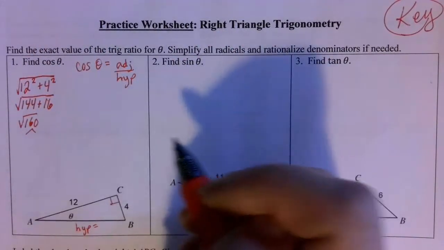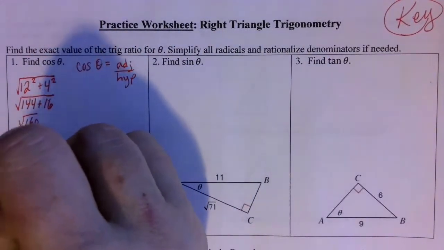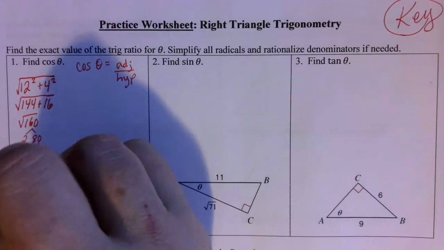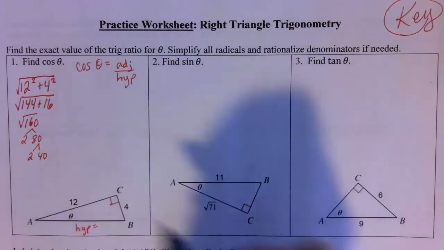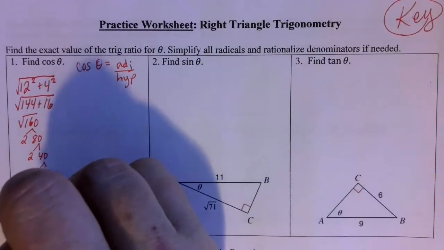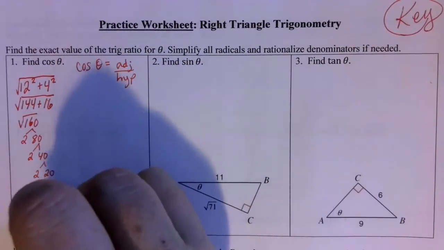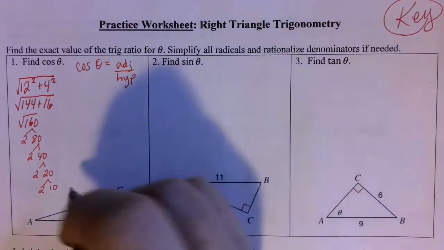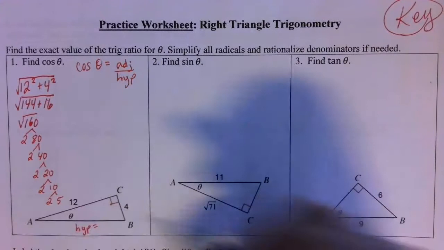So 160 is 2 times 80. 80 is 2 times 40. 40 is 2 times 20. 20 is 2 times 10. And 10 is 2 times 5.